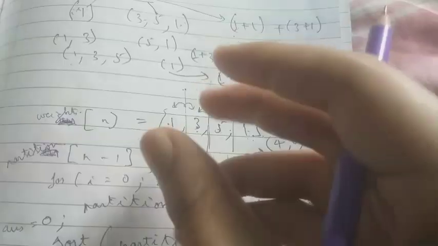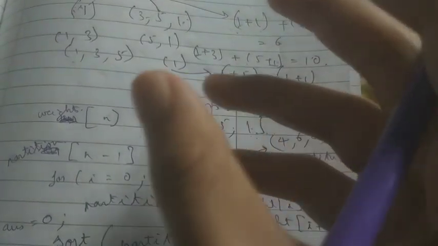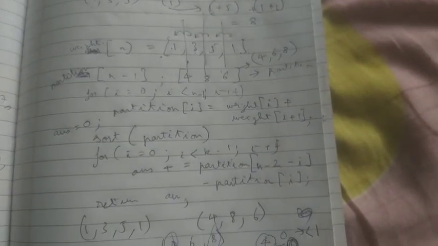This is a little bit complex, but a good one. I'll say this code was a good one. So that's it. I think you can check the code.